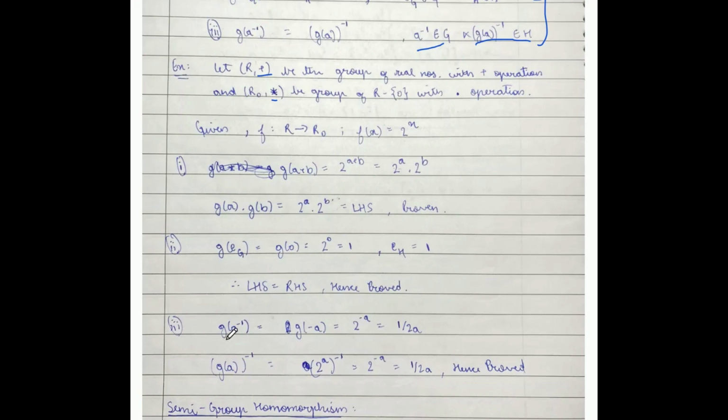Third property is g of a inverse. Now we know that the inverse of plus operation is minus a, so we get g of minus a, which is 2 raised to the power minus a, which becomes 1 upon 2 to the a. Now in this we have to calculate g of a, so we simply substitute the value of a and we get 2 raised to the power a. Now we have to find the inverse of that with respect to the multiplication operation.